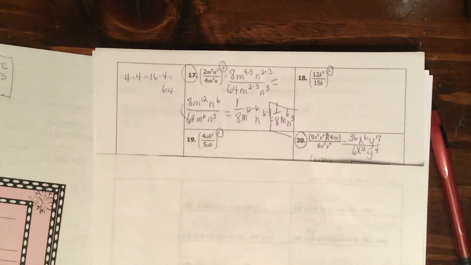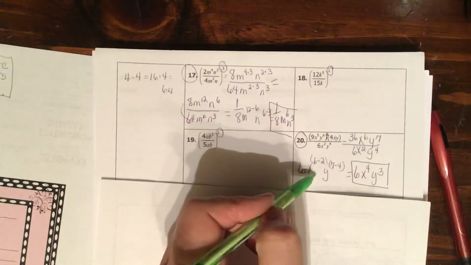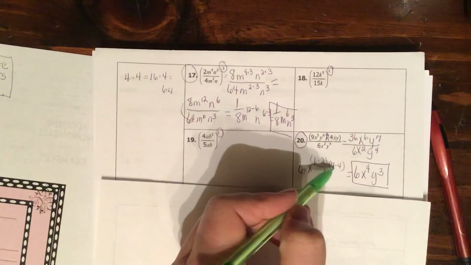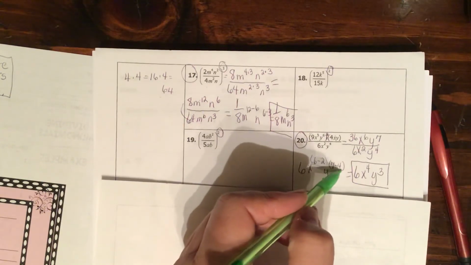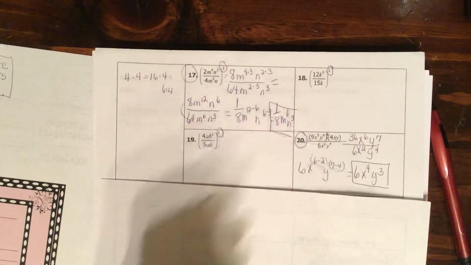Rewrite your bottom number, and then you're going to do the division rule. 6 minus 2, because you subtract when you divide, you add when you multiply. 7 minus 4, which would be 6x to the 4th power, y to the 3rd.